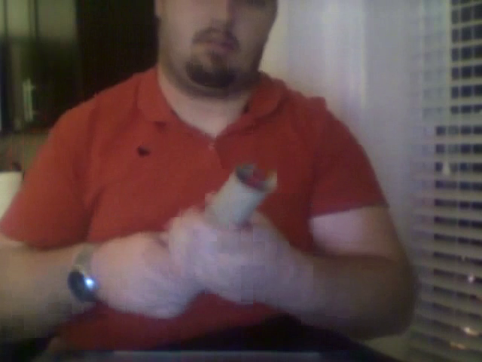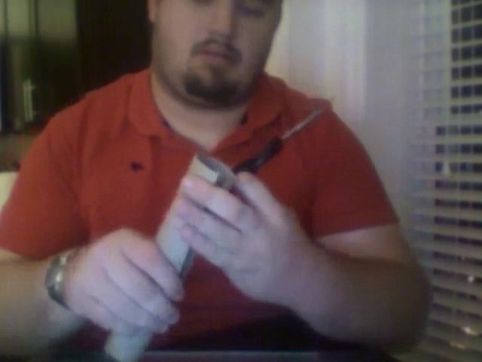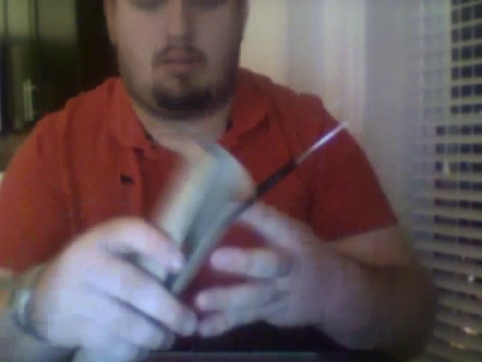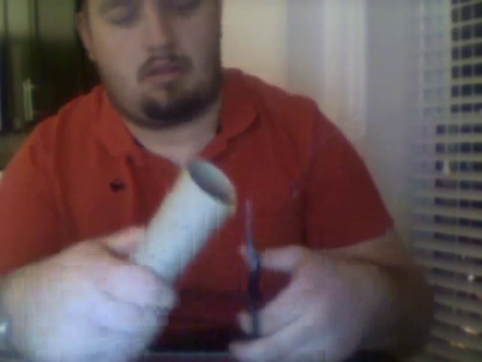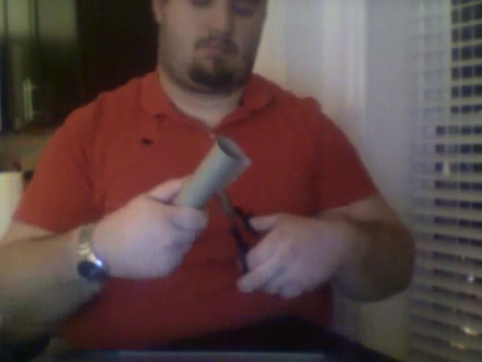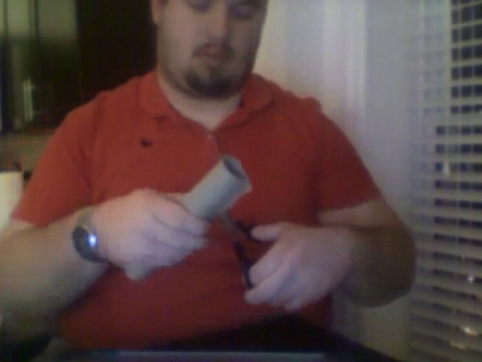Another thing that I could do with the circular cylinder is make an ellipse. When I do an ellipse, I want to cut it kind of diagonally. So I'm going to cut it diagonally like that.